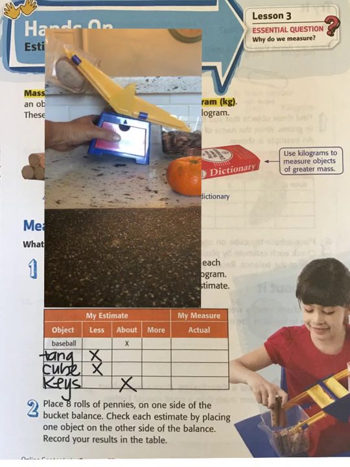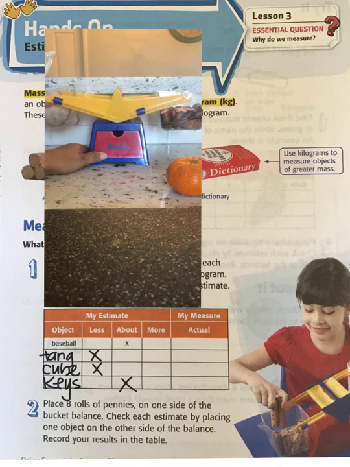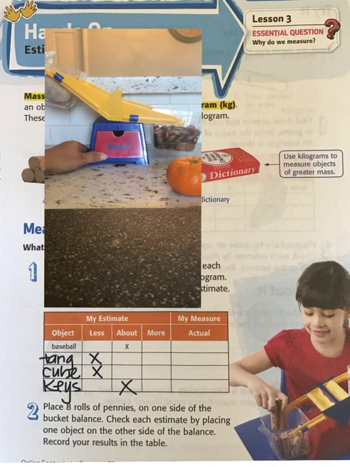If I hold this like that, you can see the baseball, is it about? No, I'd say it's got a lot more to go before it's even close to a kilogram. So the baseball, I'm going to write the actual was that it was less.